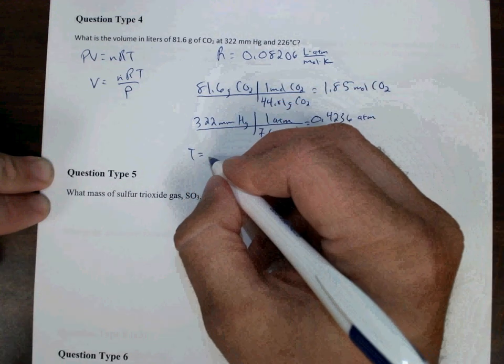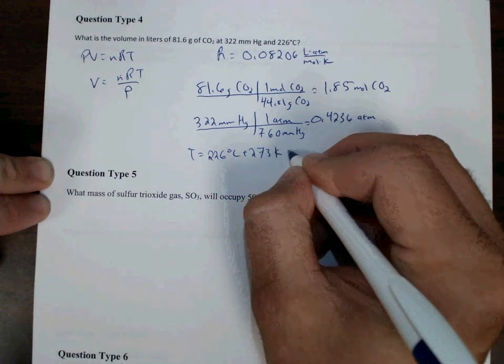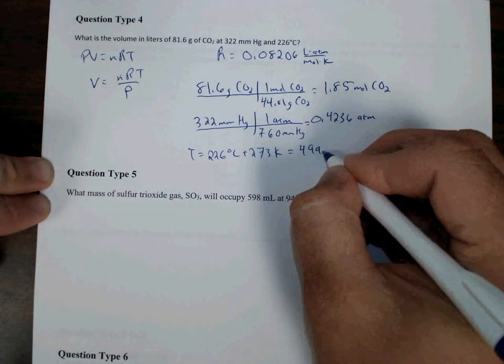Temperature will be 226 degrees Celsius plus 273 Kelvin gives us 499 Kelvin.